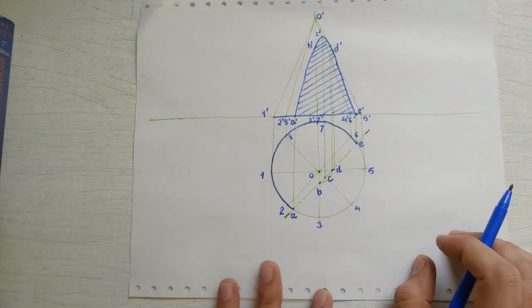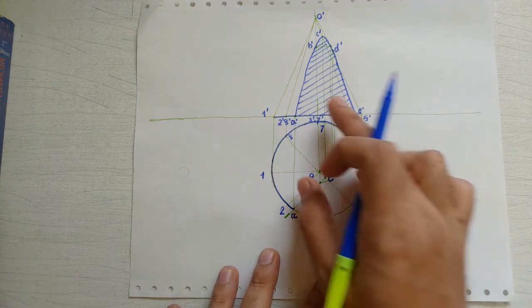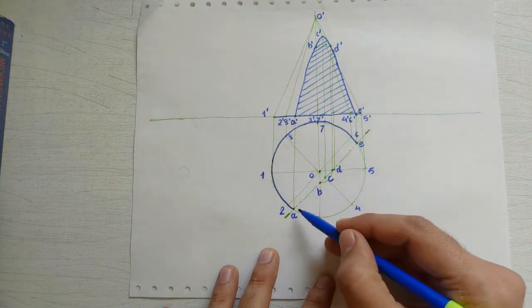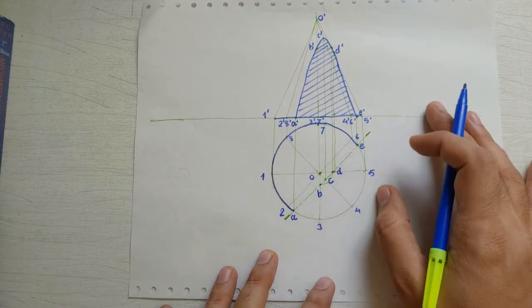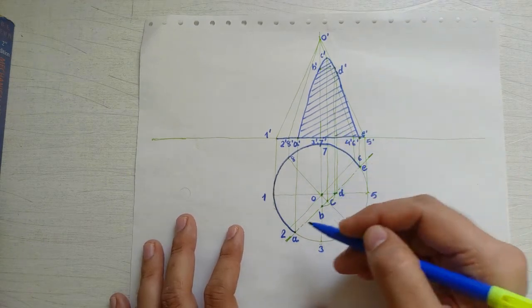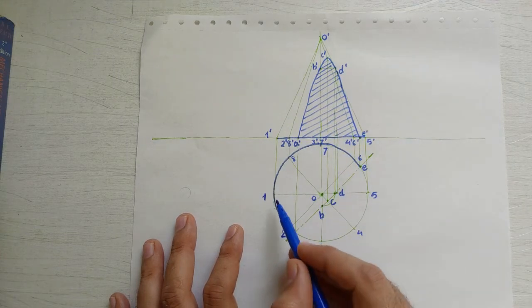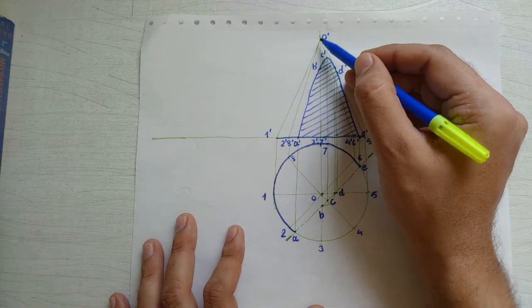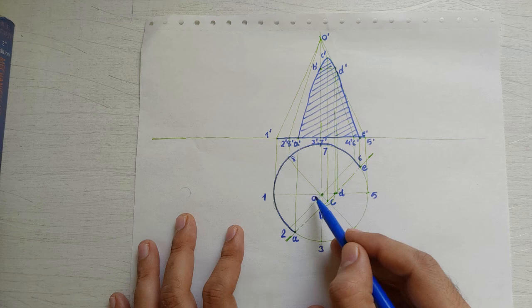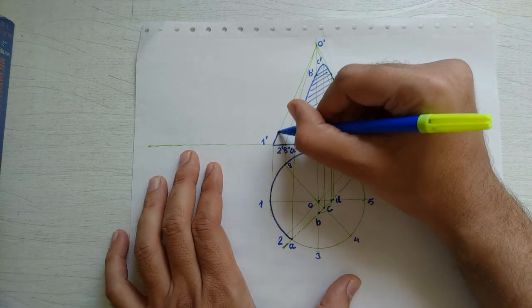Now we are removing this portion, so that is now removed in the front view, but we have kept the remaining portion of the cone, so that should be visible as by continuous thick line in the front view as well. So we can say that 1O, that is 1 prime O prime, is still there, it is not removed, right? So that should be represented by continuous thick line.